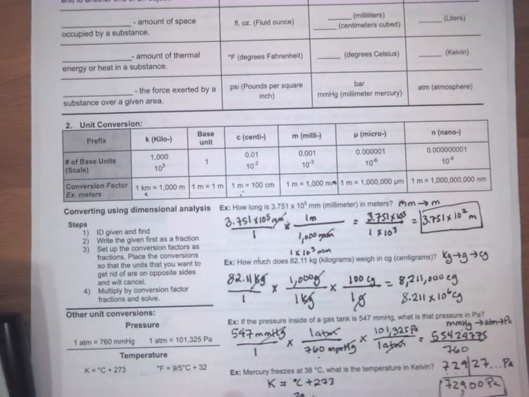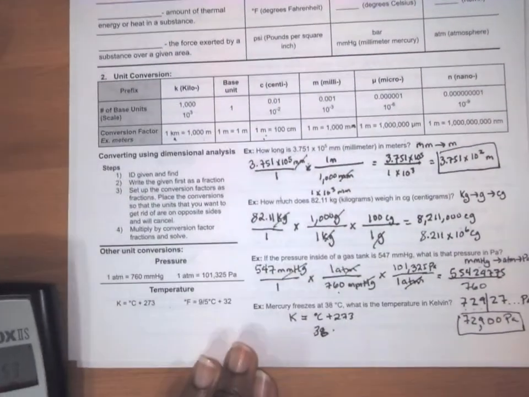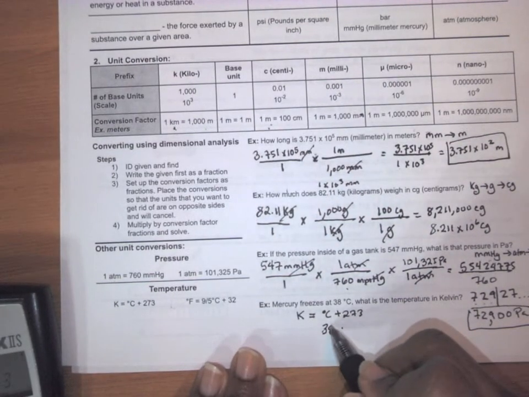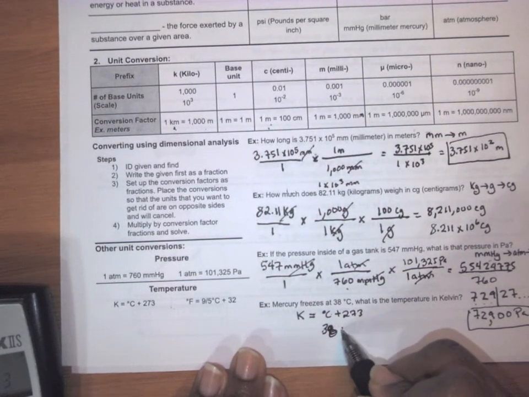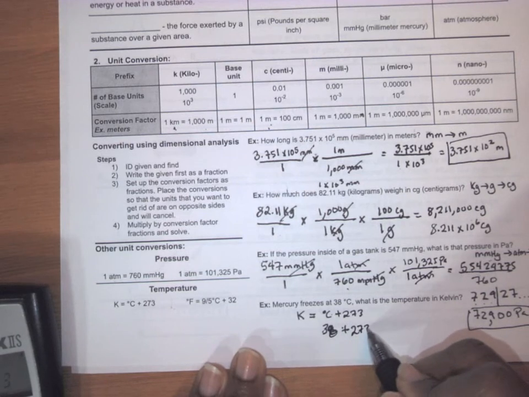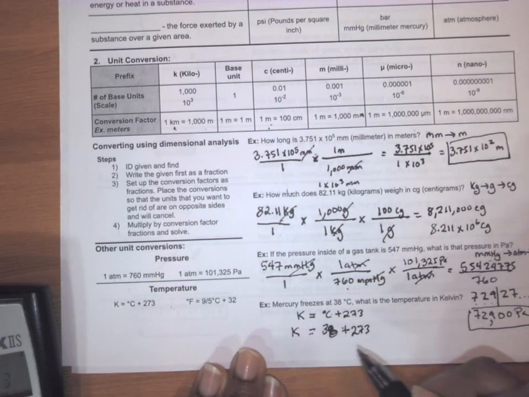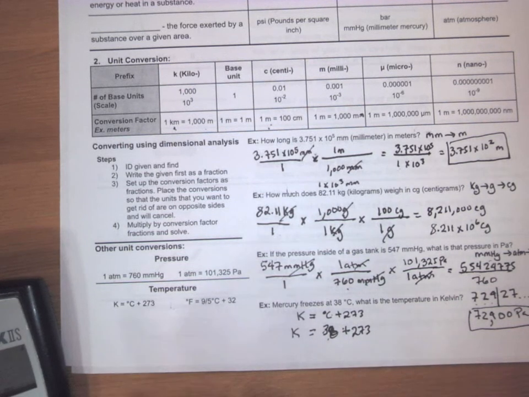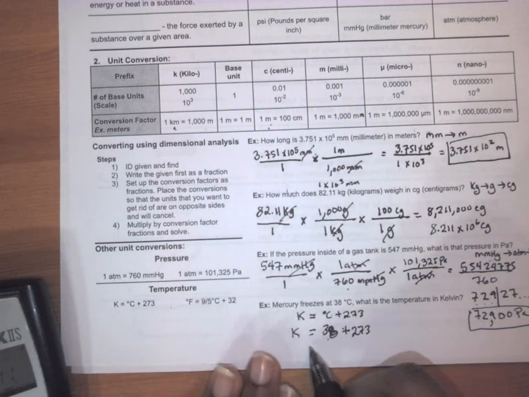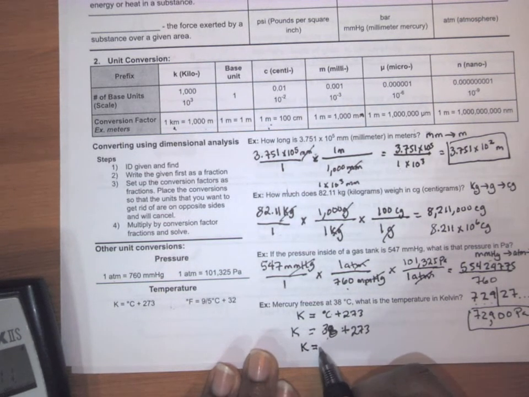So where I said degrees Celsius, I'm going to put 38 and then plus 273, and that's equal to Kelvin. All right, so all I need to do to convert this, just add these together, 38 plus 273. And I get 311. So my Kelvin temperature is going to be 311 Kelvin.